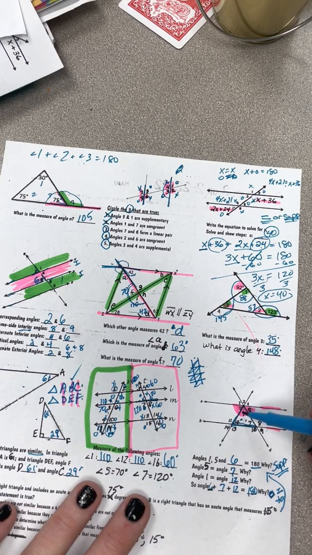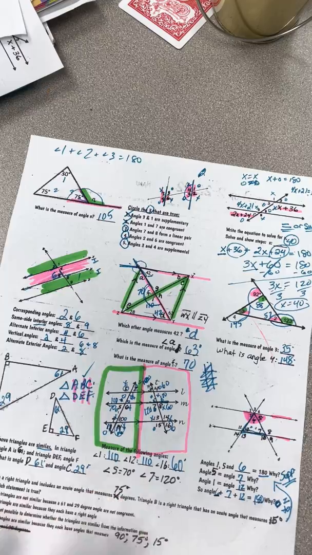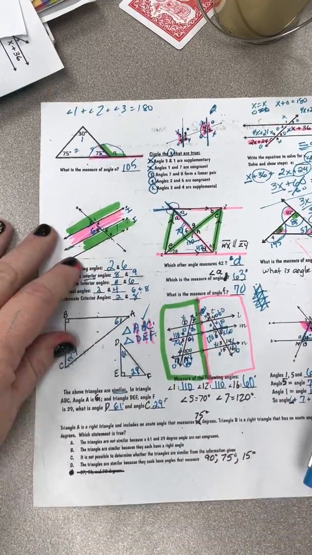So 1, 5, and 6 we know equal 180, and we already have 6 inside. 5 and 7 are alternate, so the 7 is equal to 5. The 1 is equal to 12. So 6, 12, and 7 equal 180, like 1, 6, and 5. Hope that makes sense. Last one.